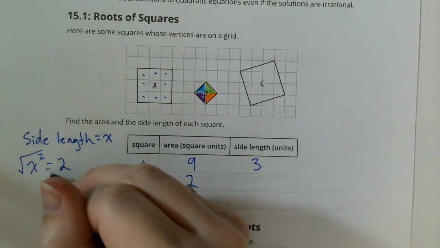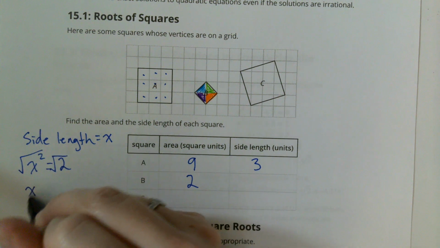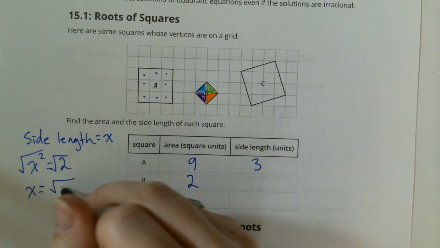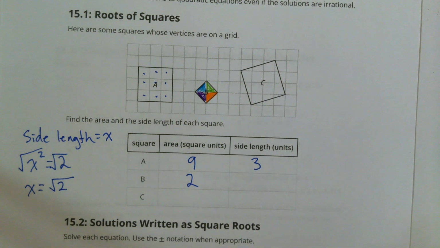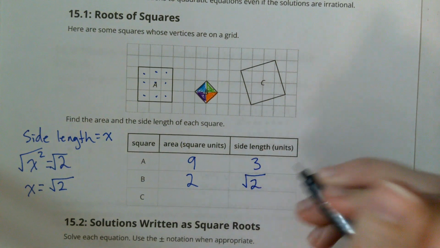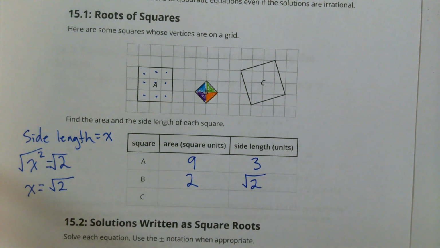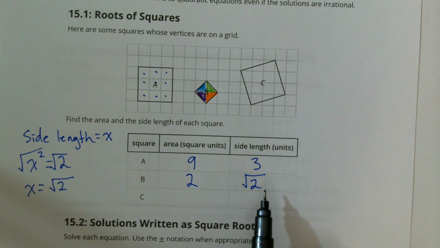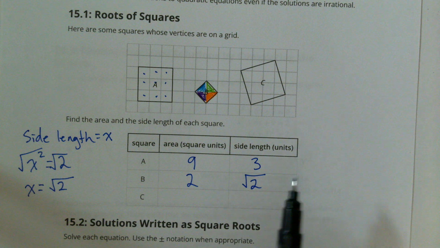Then you can square root both sides to get just x, your regular side length, which is the square root of 2. You can't simplify the square root of 2, so we're just going to leave it as the square root of 2. That's an irrational number. Basically, that means it's going to have decimals that go on forever. And then you can see if you square the square root of 2, you're going to get 2. So that makes sense.